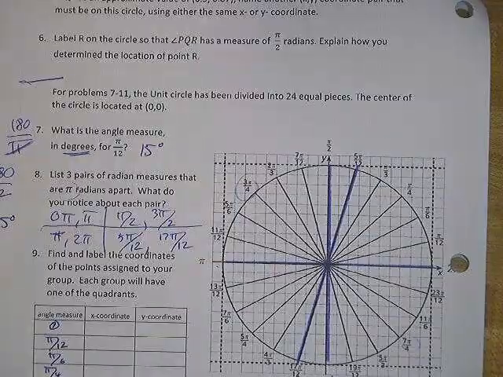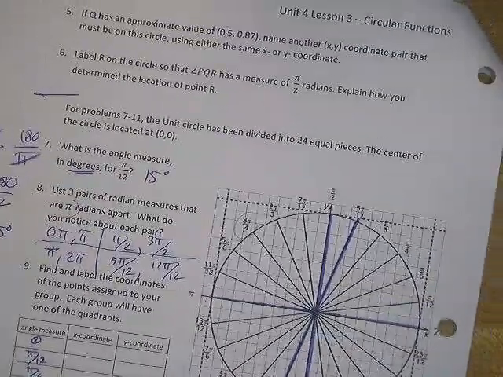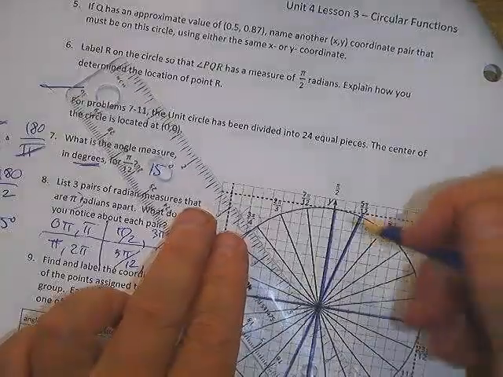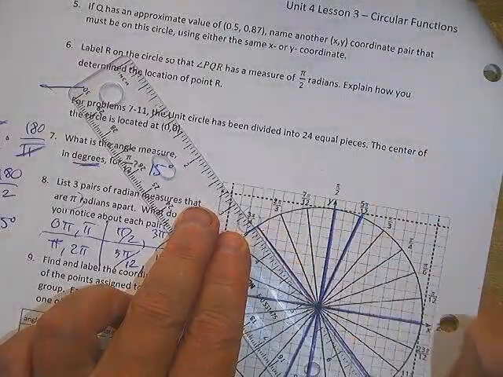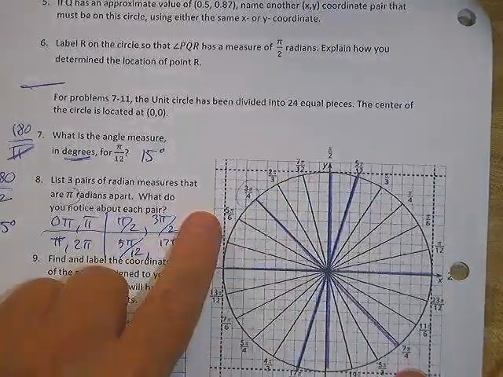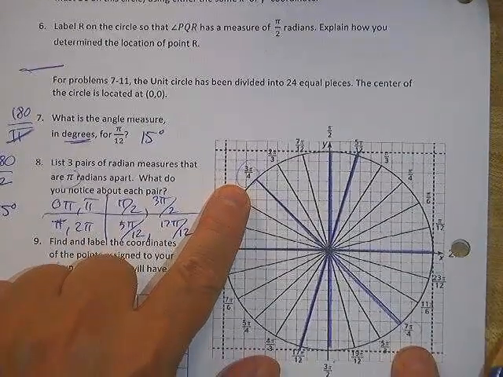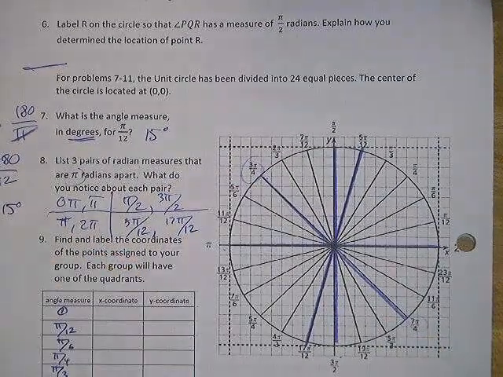And that would guarantee that those are pi apart. So another possibility would be 7 pi over 4 and 3 pi over 4.